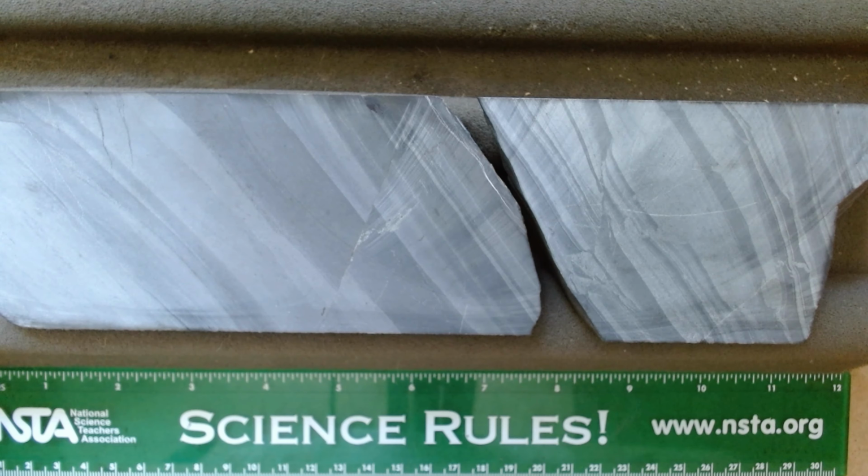We have another live sample of mudstone here. Look at those fine details. That's really not as clear as it should be.